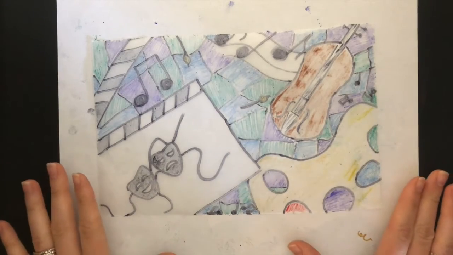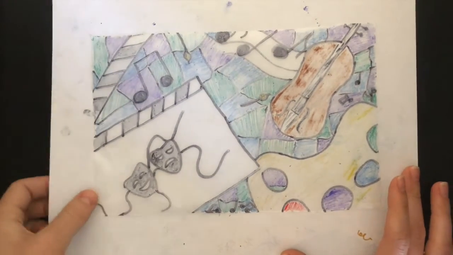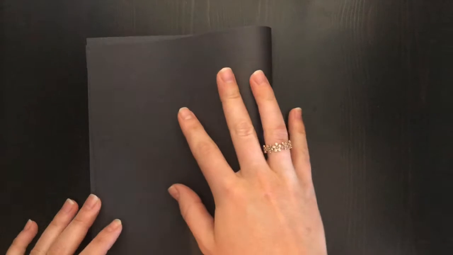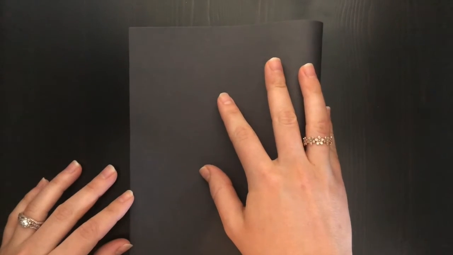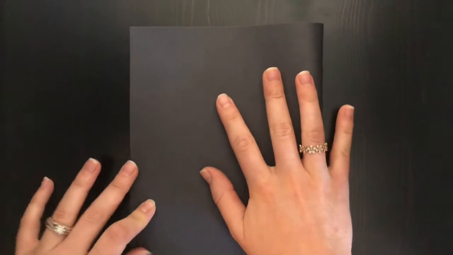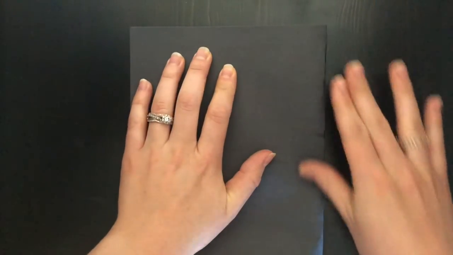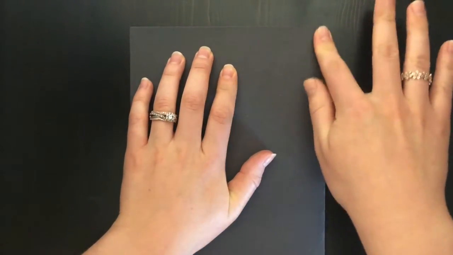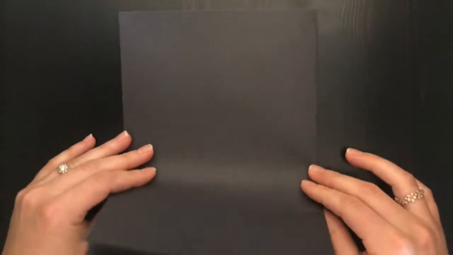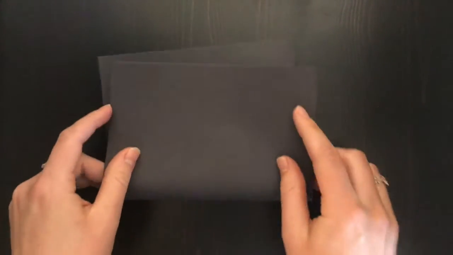Once you've finished coloring everything in, you're going to create your own frame by taking your 9 by 12 construction paper and folding it in half. And then folding it in half again, but now the other way.